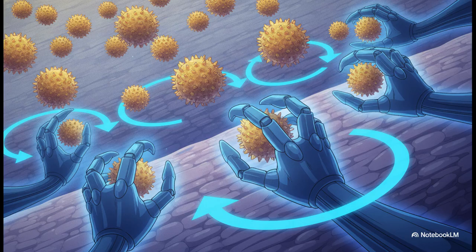PCSK9 inhibitors, however, increase the recycling of LDL receptors on the surface of liver cells. Normally, these receptors grab LDL out of the blood and pull it into the liver cell to be destroyed, right? But then the receptor itself gets destroyed in the process.